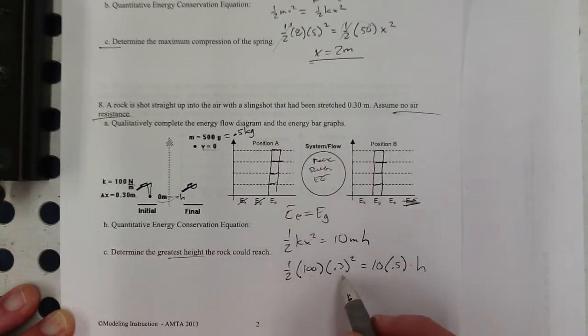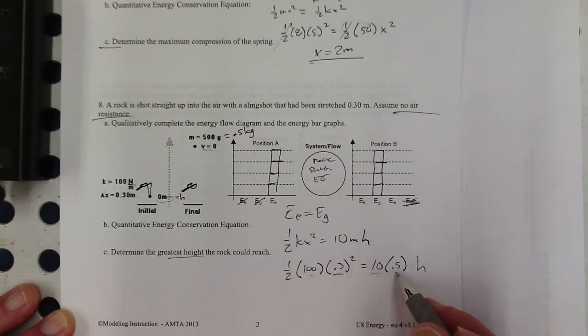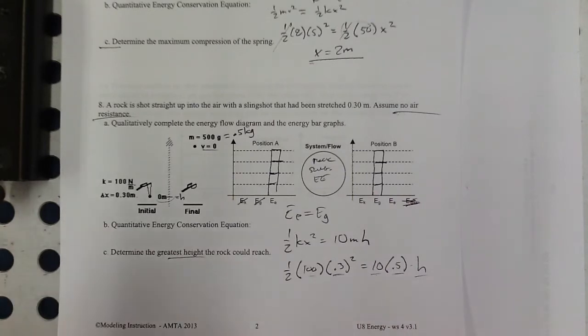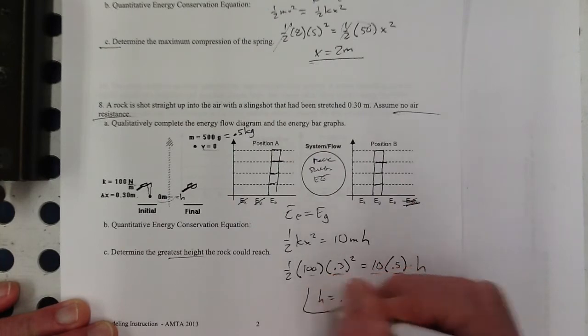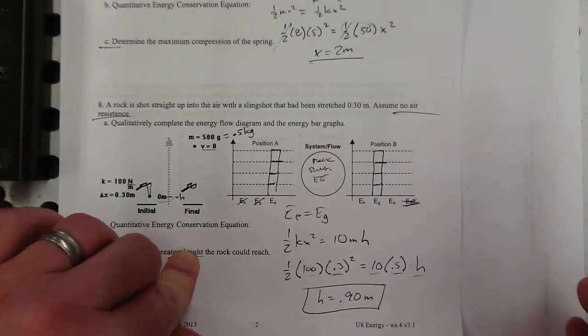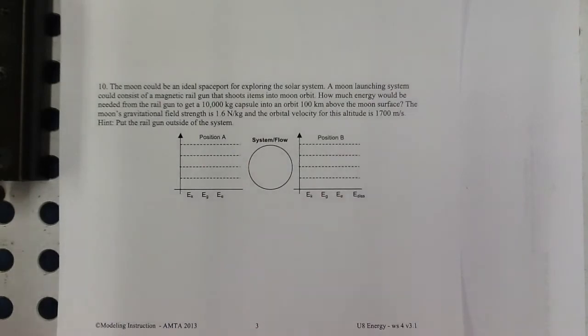All right, that's my k. That's how much it got stretched, the delta x. This is 10 times, that's the mass of the rock. And I'm going to figure out the height from there. I got about 90 centimeters or 0.90 meters.